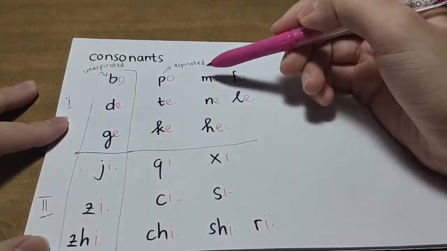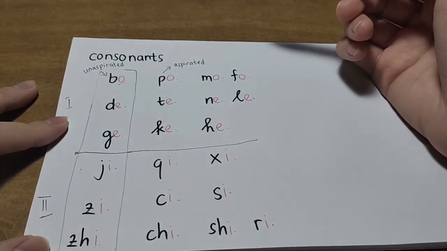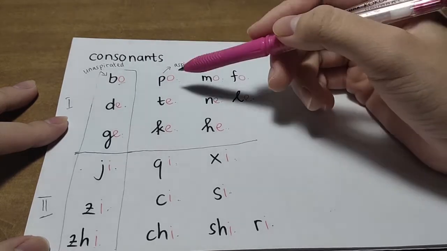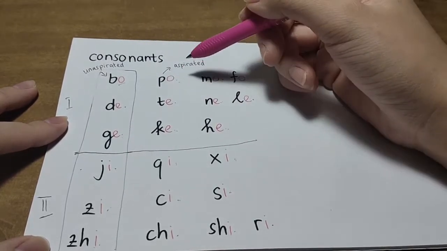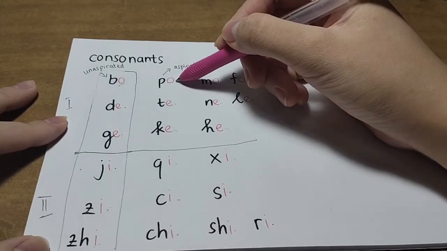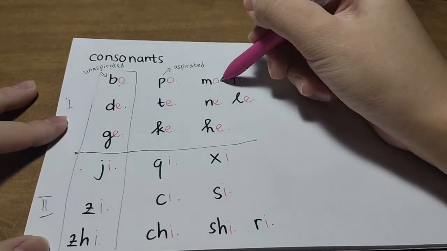So these consonants are pronounced almost the same as the English consonants. You just need to put the Chinese vowels after them. Let's read it together.